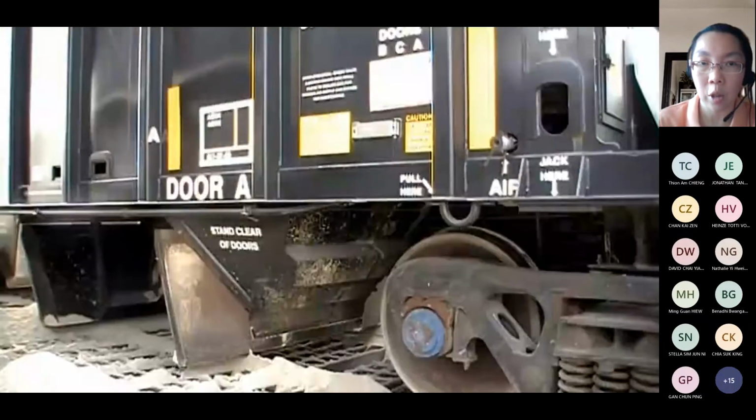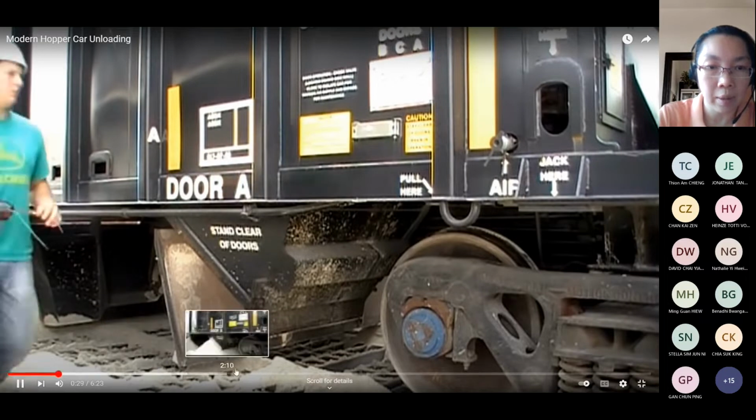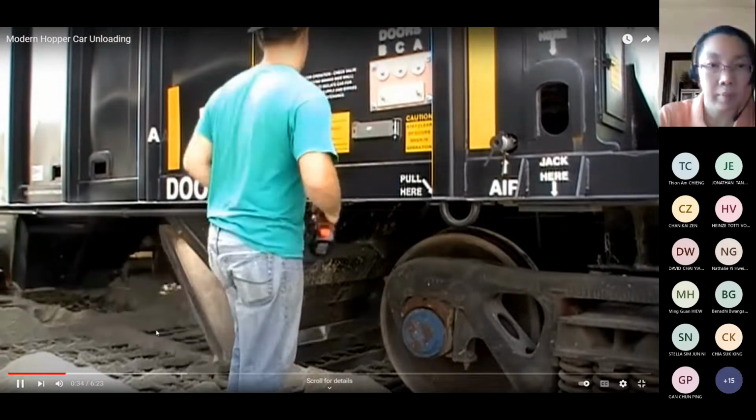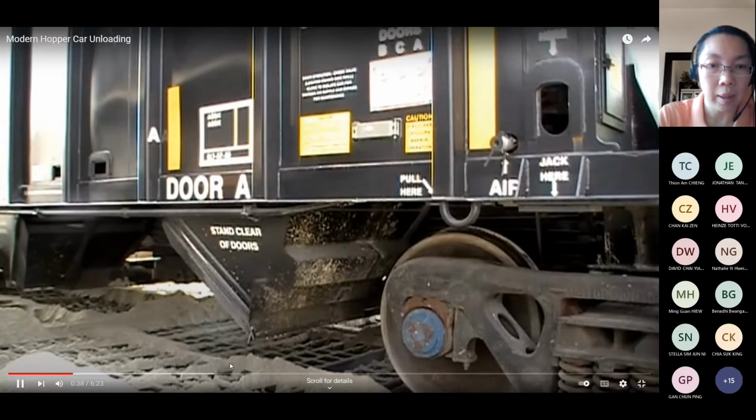Okay, so this one is a bottom dump. You see that the bottom door opens, and you see these are the materials. Open further, the material drops.